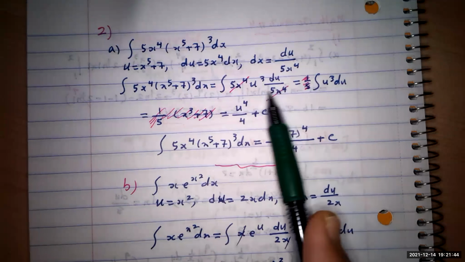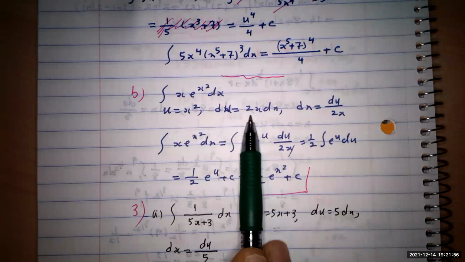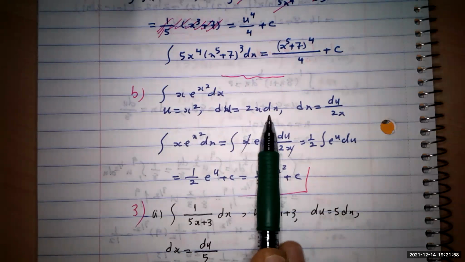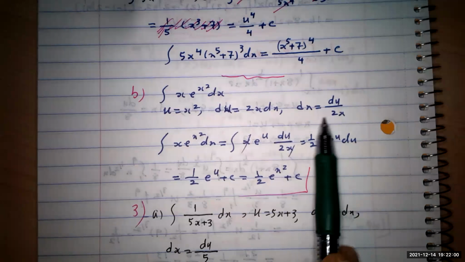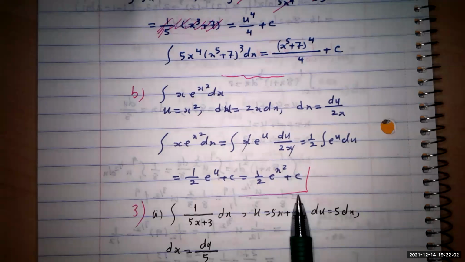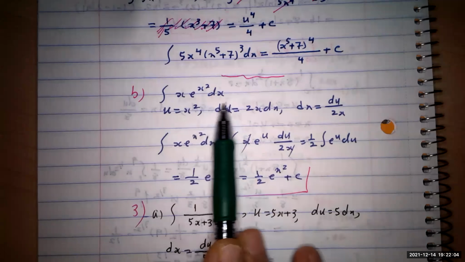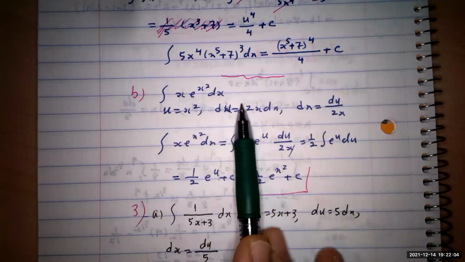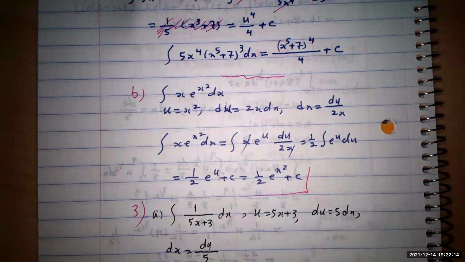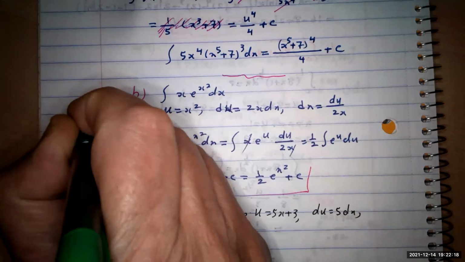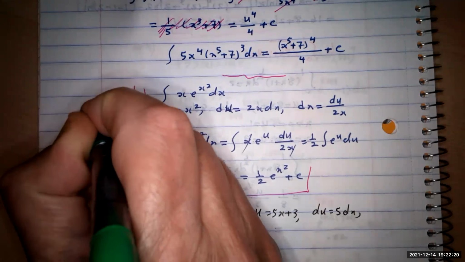The next one is this one. u equal to x squared. The du will be 2x dx, and dx is du over 2x. You substitute, get the result. Some of you tried to use another method, but you just didn't understand the method. I told you that if you check this method, you will see it somewhere else, but you have to explain it. This is the method that you will see if you search on the internet.